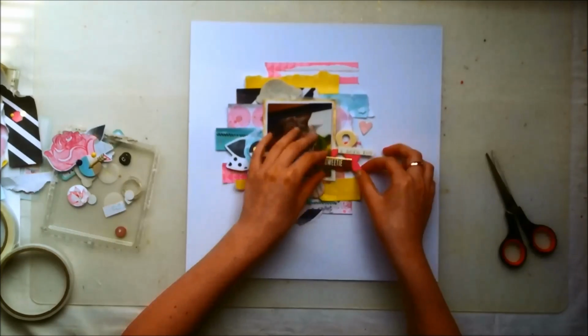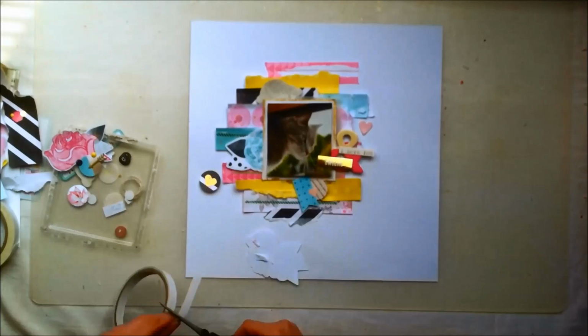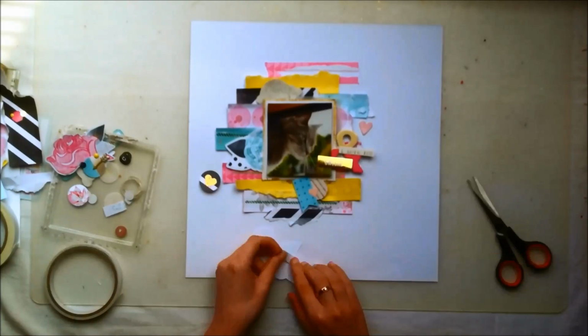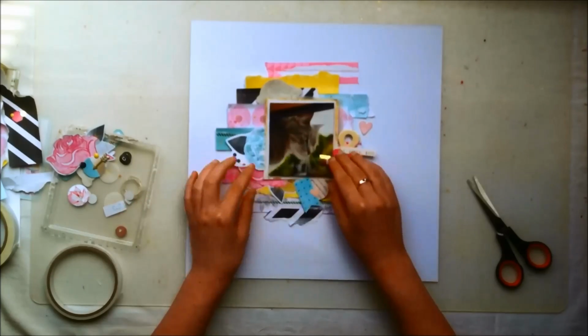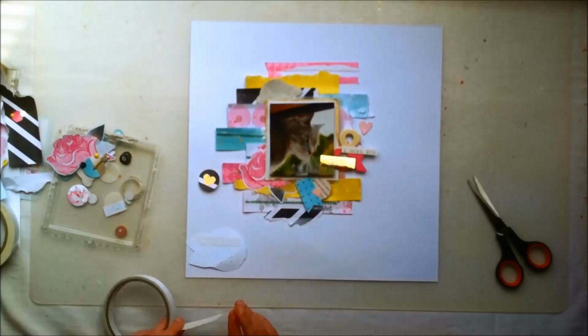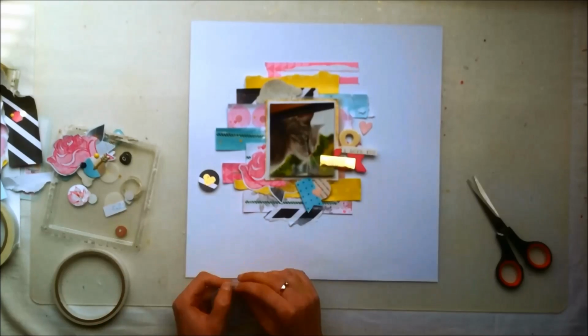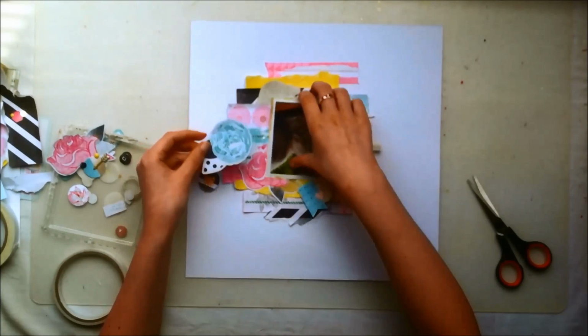So the embellishments you see are the embellishments that were on my original layout, and as you can see, there's actually quite a few that I don't use for this one, so you can maybe get an idea of how busy the original layout was.